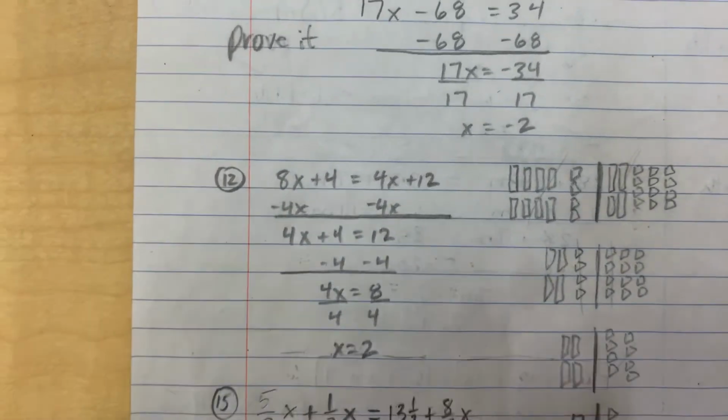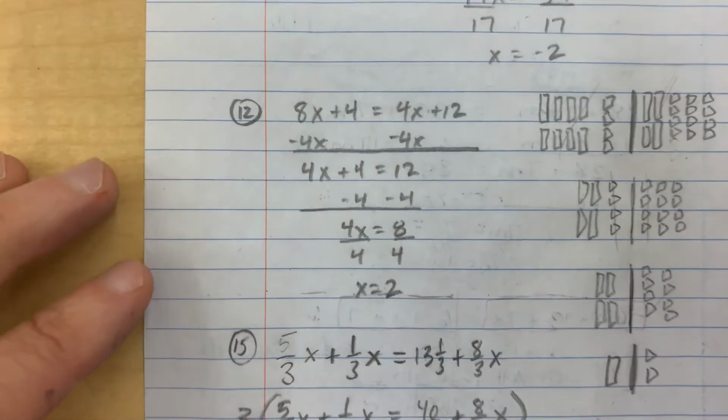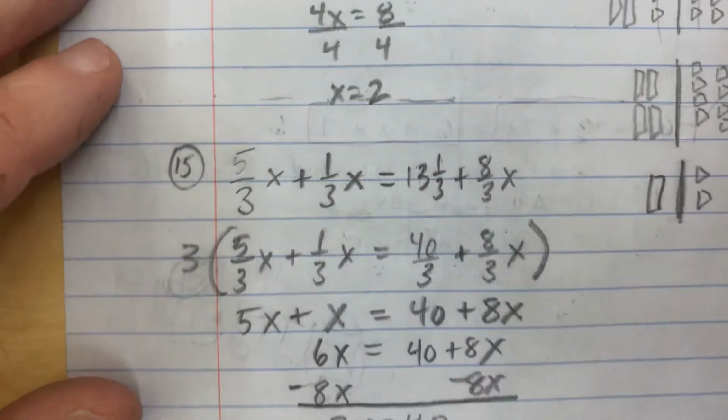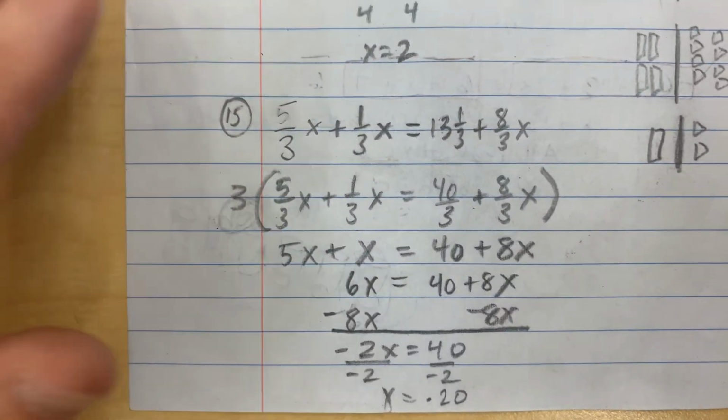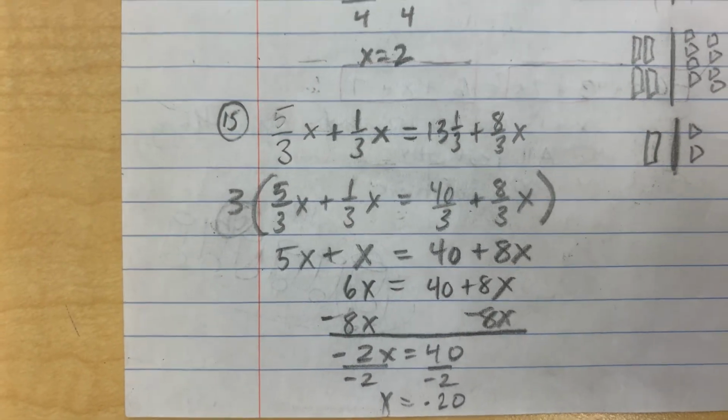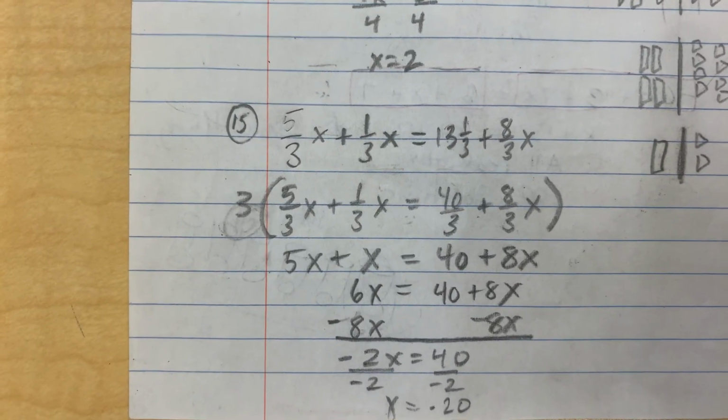Number 12, please don't worry about these algebra tiles. Oh, number 15. I don't recall if I make you do number 15, but there it is. Try it.